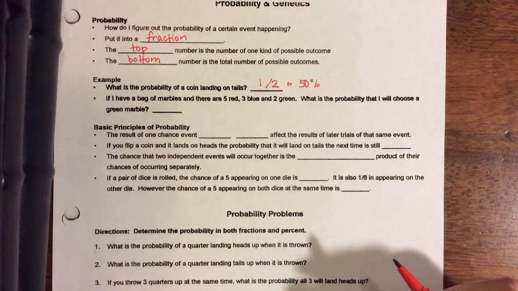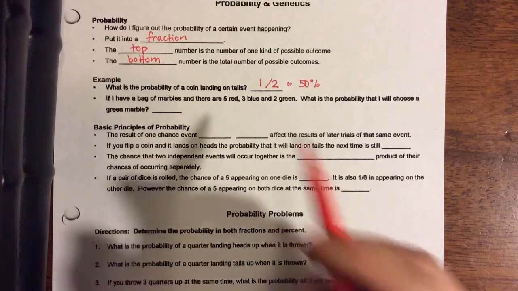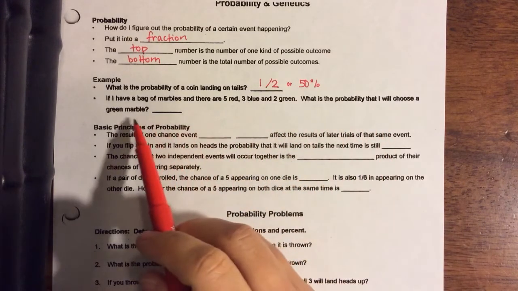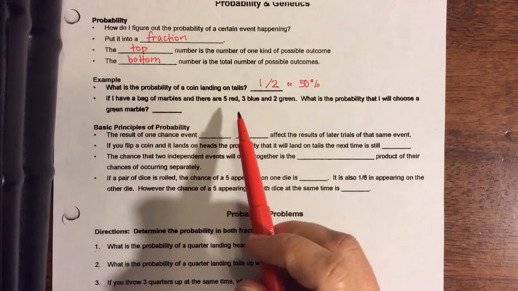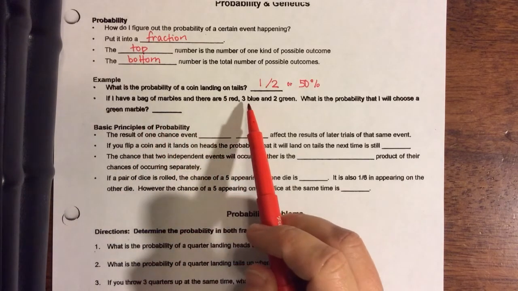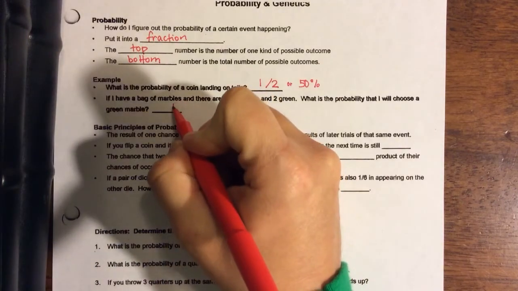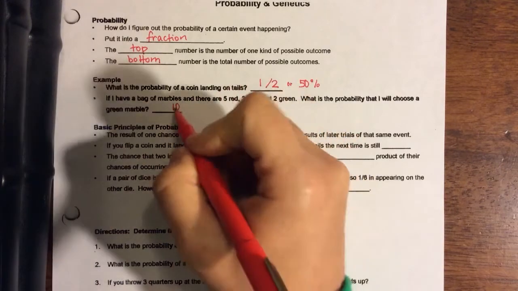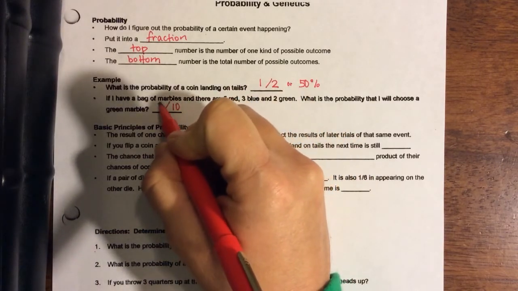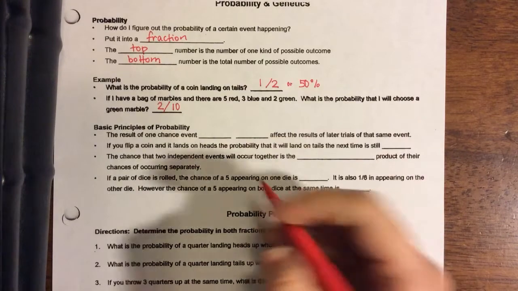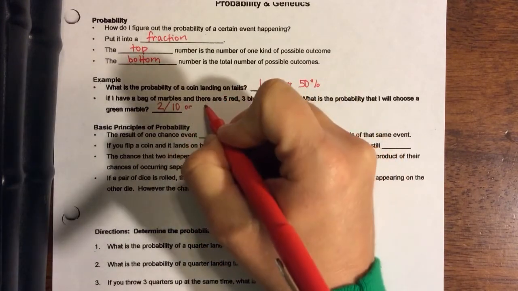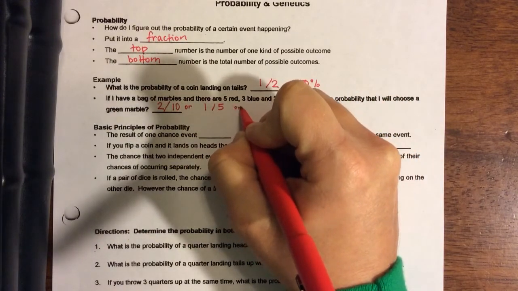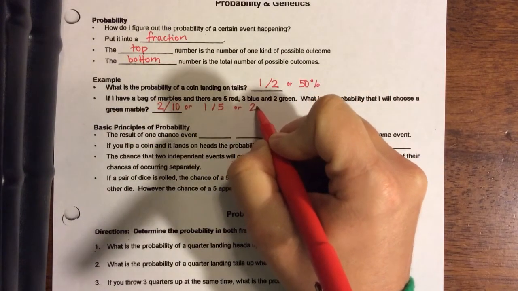So we could also put a percentage. If I have a bag of marbles and there are 5 red, 3 blue, and 2 green, what is the probability I will choose a green marble? So the total number of marbles is 5 plus 3 plus 2, which is 10. And what's the probability that I'm going to choose a green marble? Well, 2 of those are green. So we say 2 out of the 10, or a better way to say that would be 1 out of 5. Or I could do it in percent, which is going to be 20%.